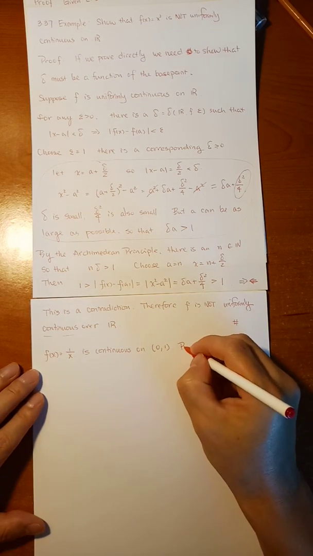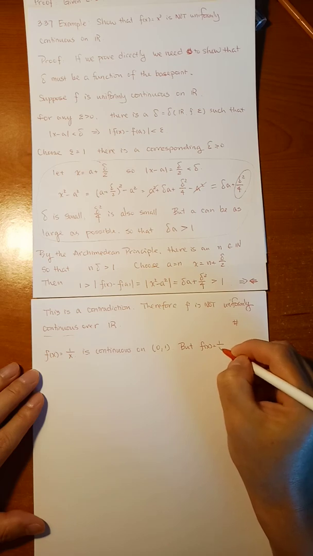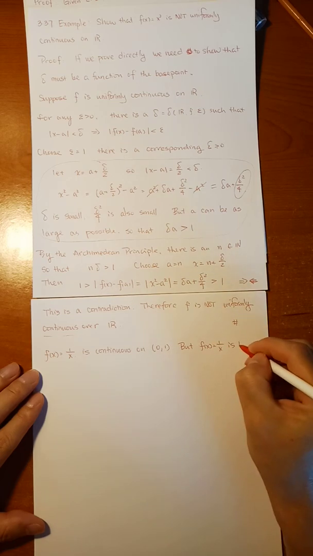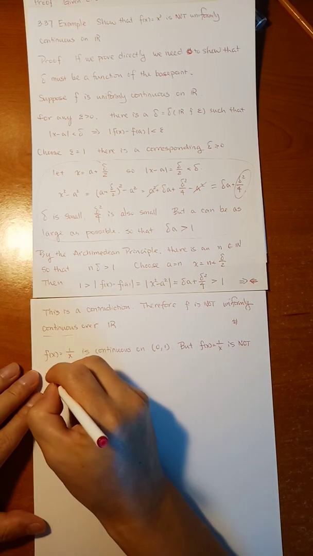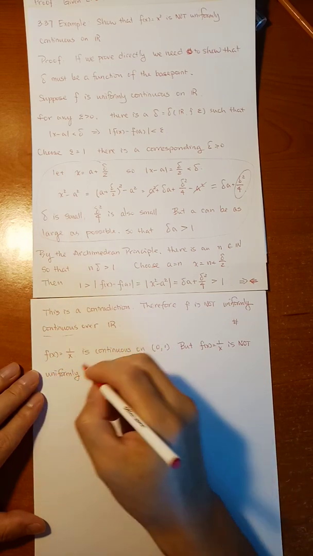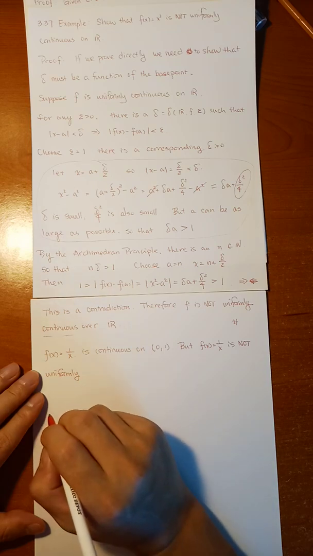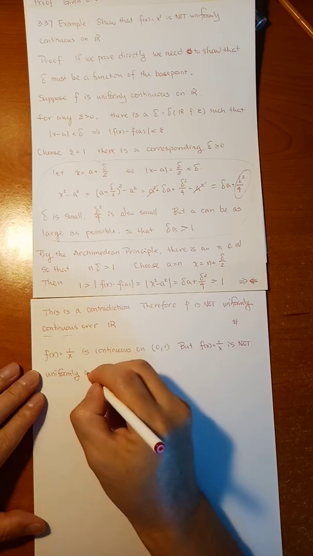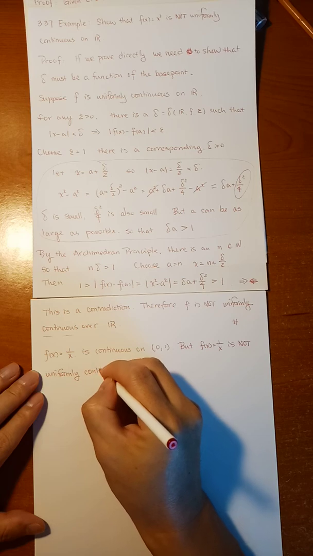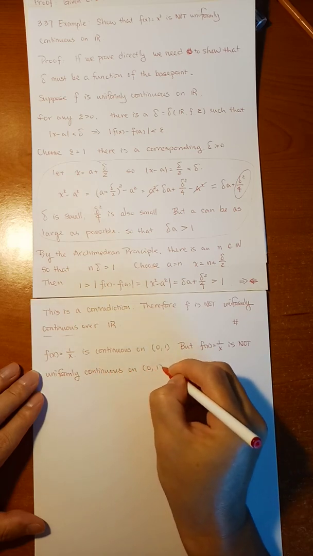But f(x) is not uniformly continuous over (0, 1).